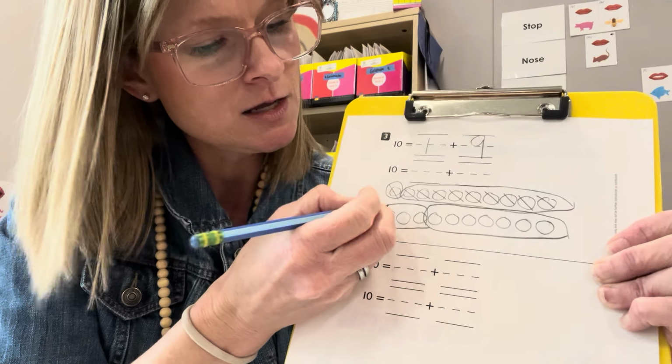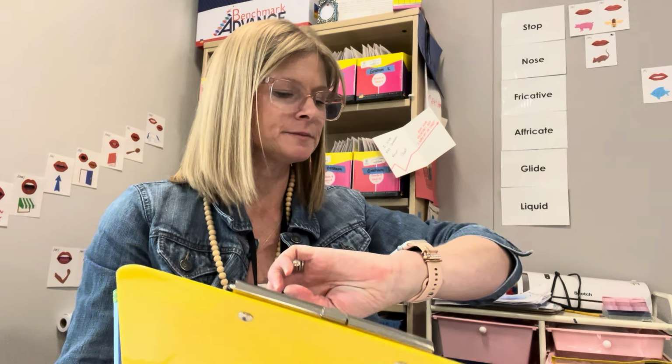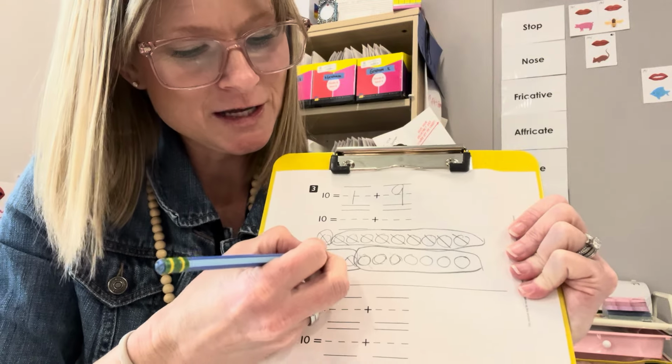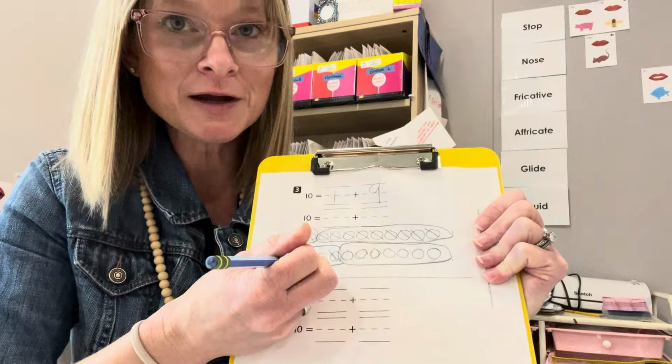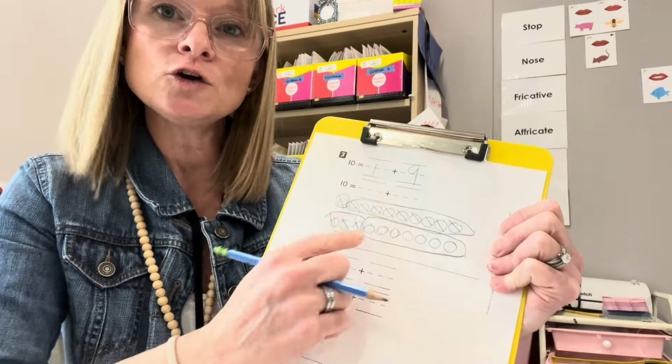Let's write it. Ready? 1, 2, 3, 4, 5. See, now I made a mistake. Hold on. I got excited and I just kept counting. Okay, we're only counting group 1. Let's count group 1. Ready? 1, 2, 3. See, I told you, even the best make mistakes. How many was in my group 1? 3. So let's write that in group 1 spot.